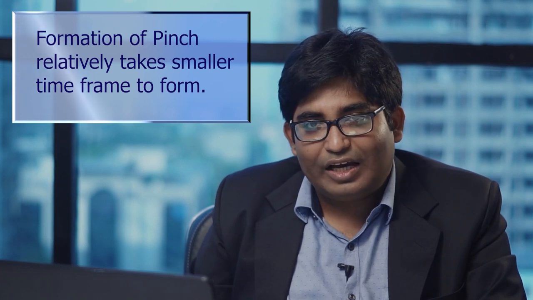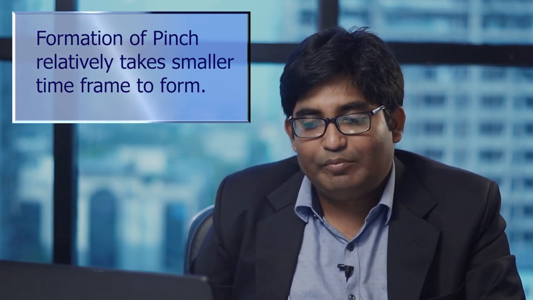So once the pinch is there, one should look at in what direction the breakout or breakdown is happening. It is much like a squeeze, only the pinch is a relatively smaller time period. It takes a much smaller time period to form a pinch, and after the pinch is broken out, the up move or down move that happens is even more fierce than what happens normally in the case of squeezes.